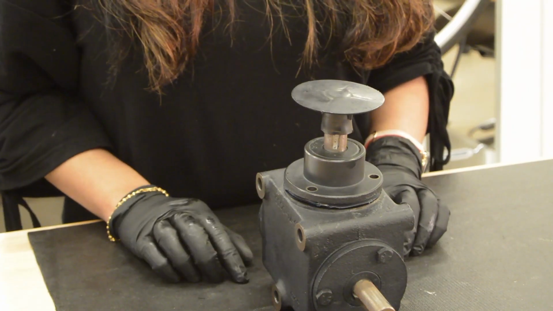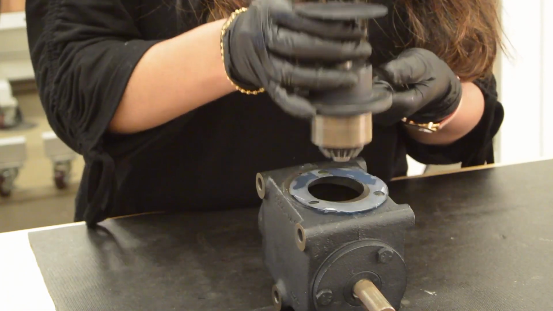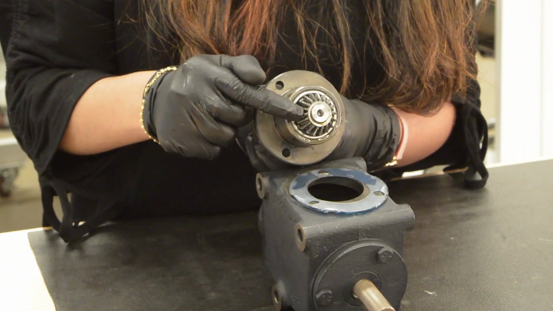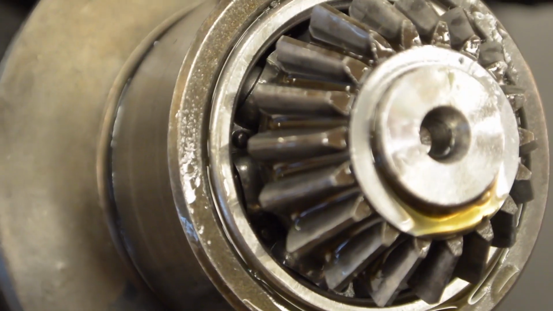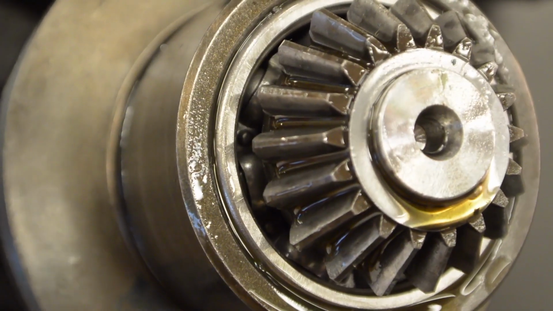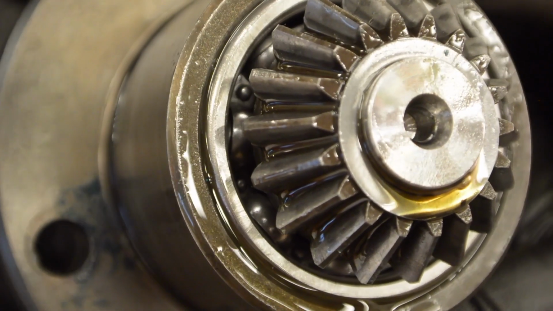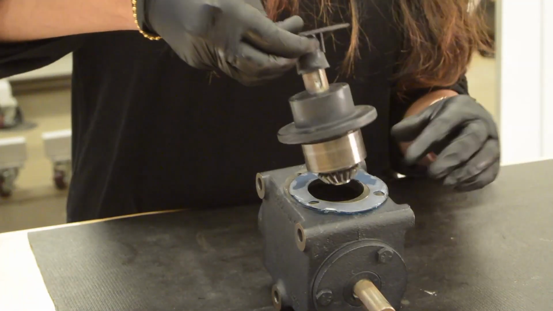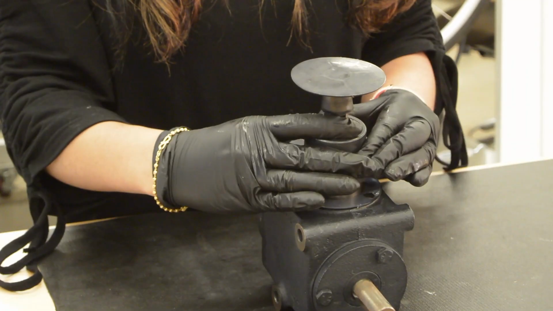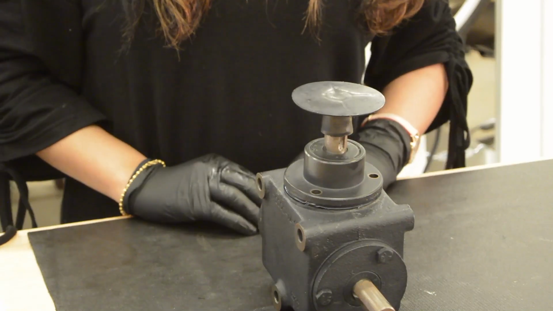Now this is right angle gearbox. Here you can see the gear. Now I will show a closer view of the bearing. Here, this is the bearing. Now please answer all the questions on right angle gearbox.